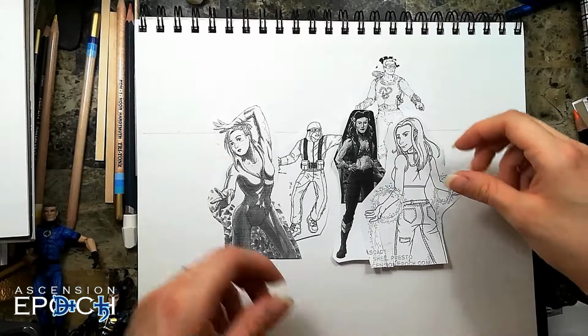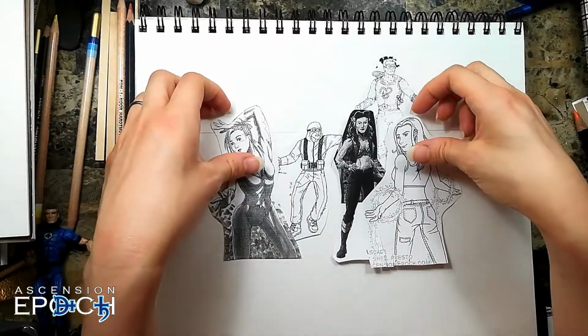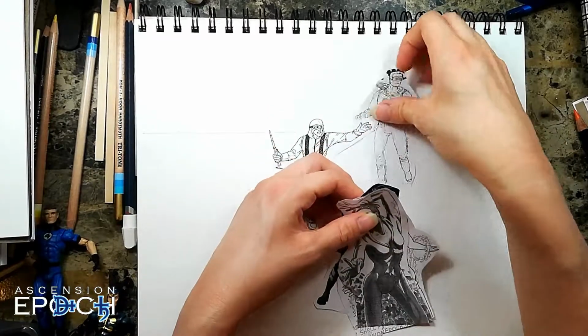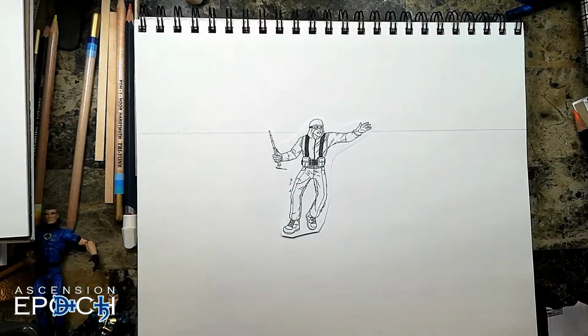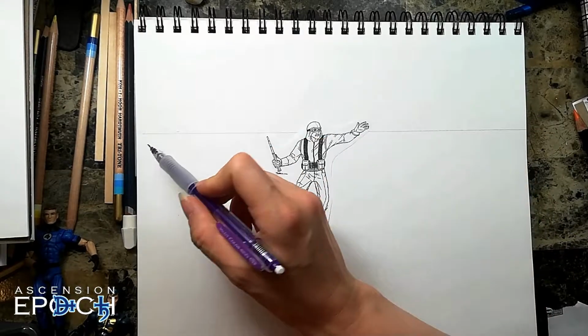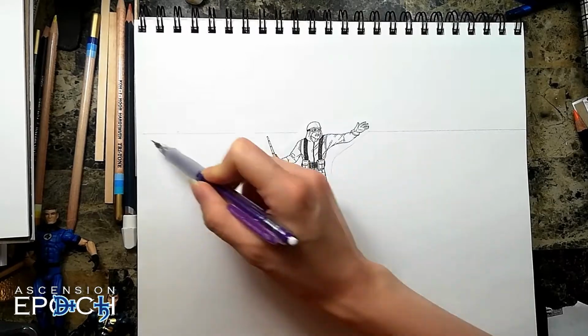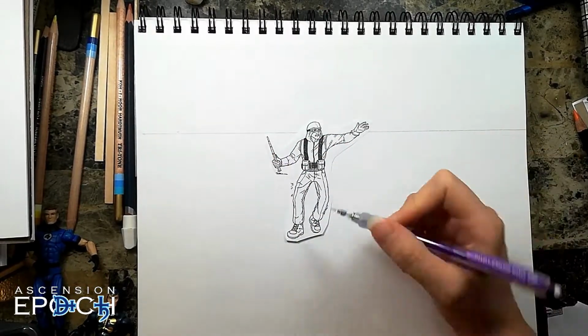How does this relate to two-point perspective? Well, two-point perspective uses this horizon line. So let's clear all these characters off and do the two-point perspective. So you have a drawing of a character, you find their eye line, you put your horizon line in.